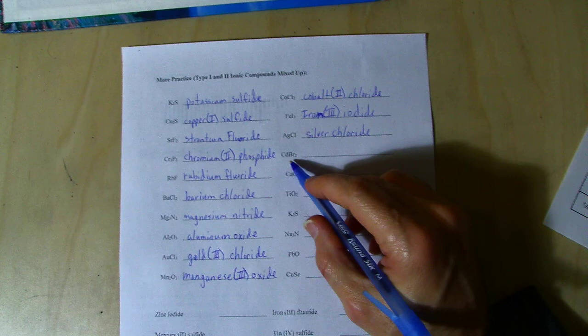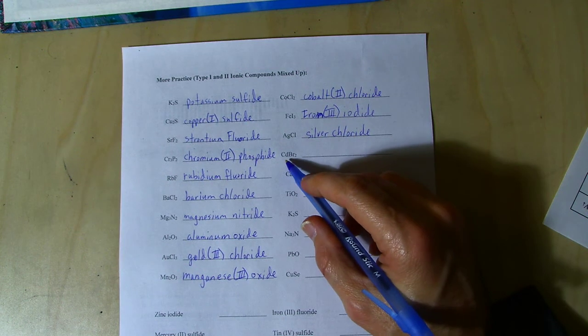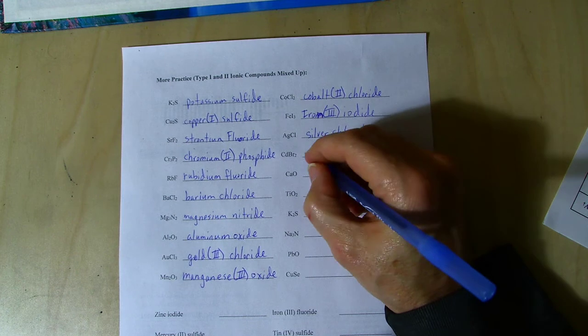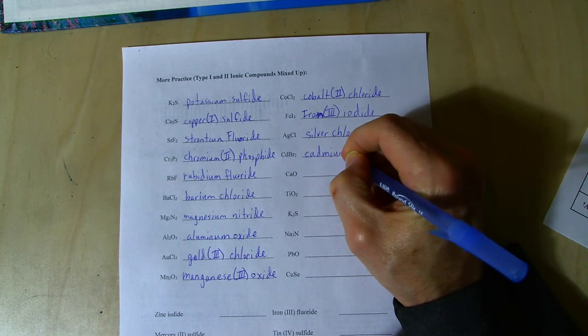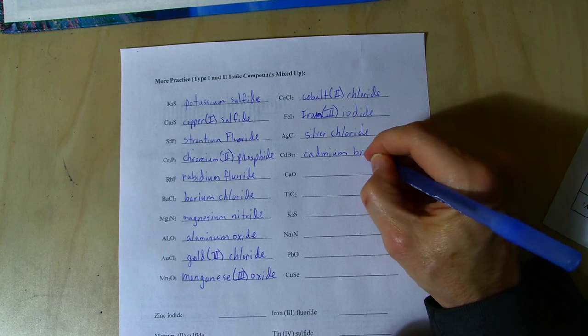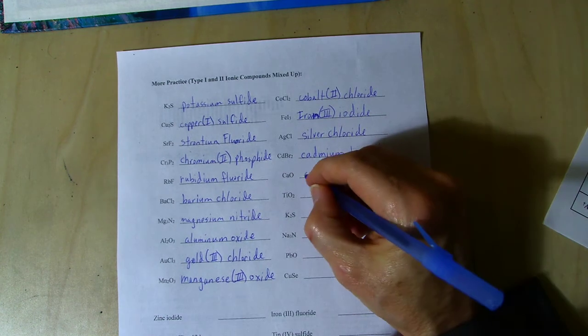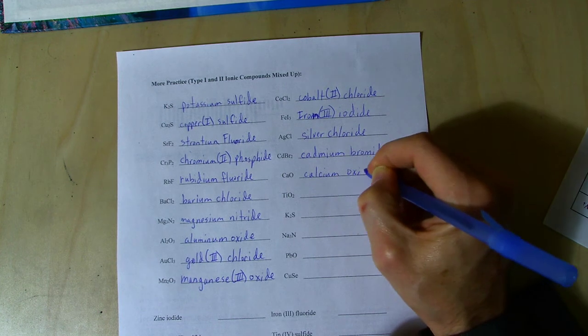Cadmium is also one of those special ones. Cadmium is only ever going to have a +2. So this is going to not have a Roman numeral. So just cadmium bromide. Calcium, this is going to be calcium oxide.